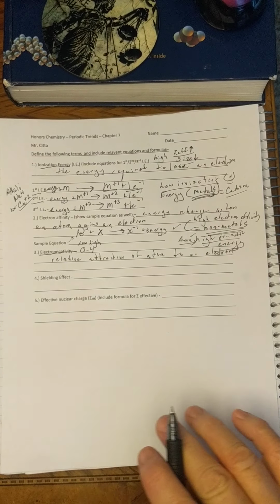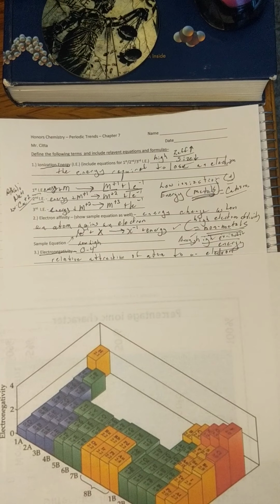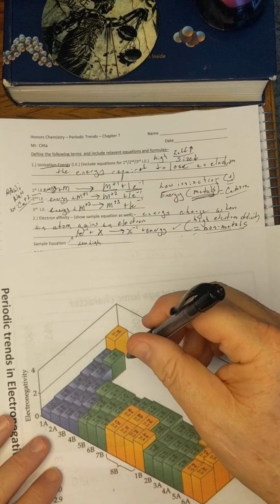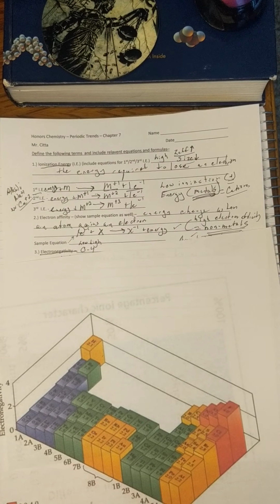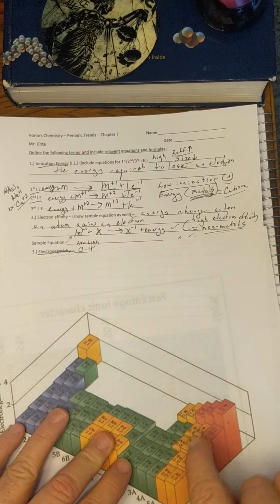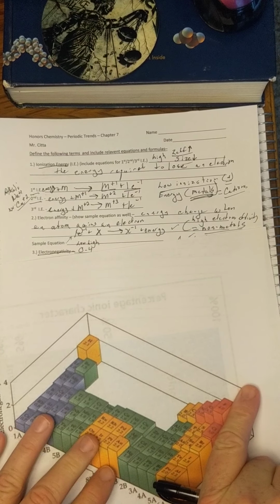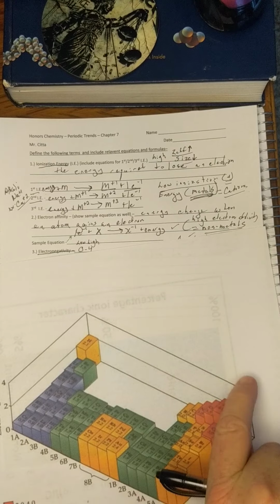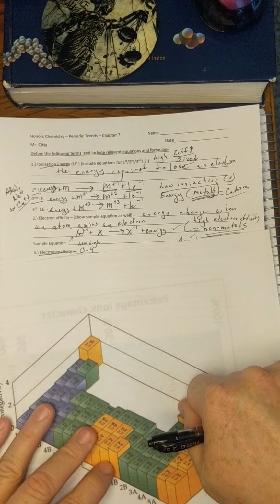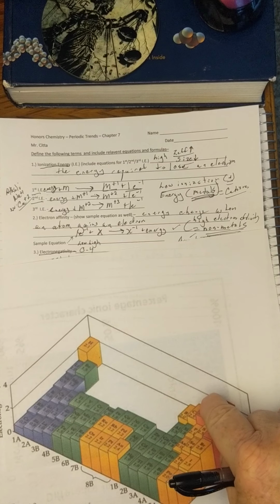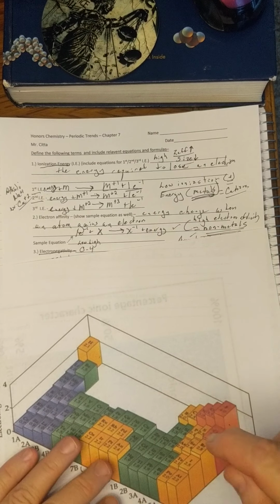Electronegativity follows a much easier pattern, and you don't see the anomalies in it. As you go to the right, as you're getting smaller, your electronegativity is going up. And also, as your Z effective goes up, your electronegativity is going up. So it's really determined by size and Z effective.